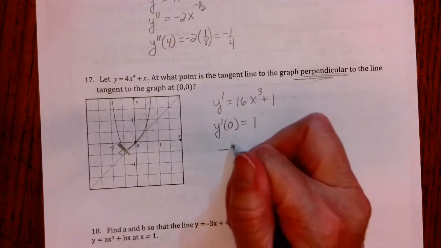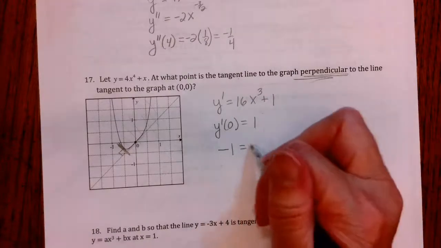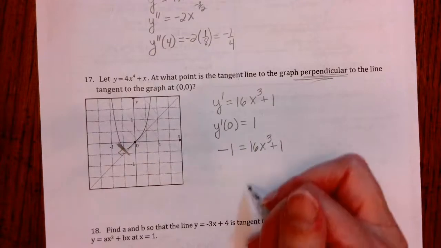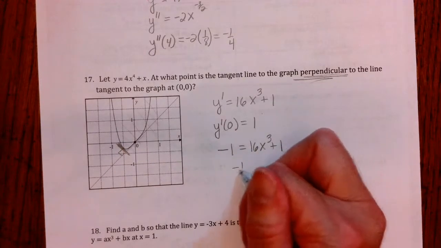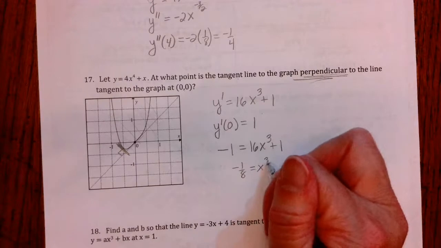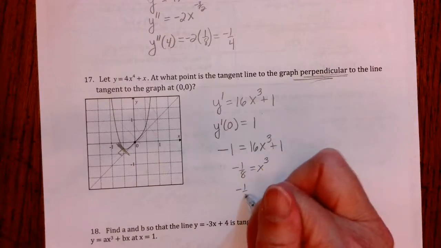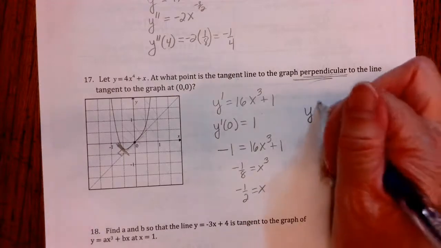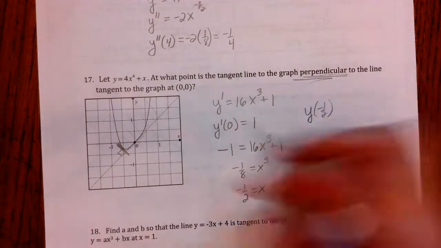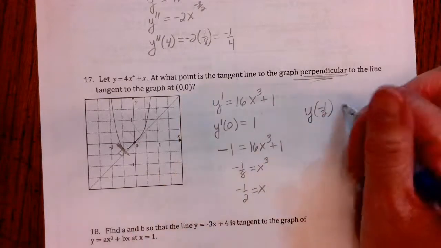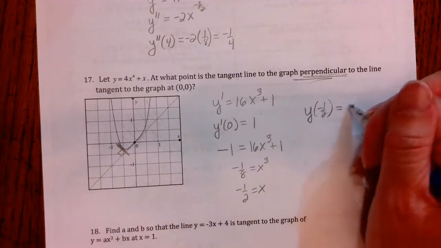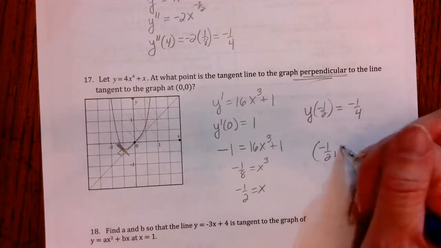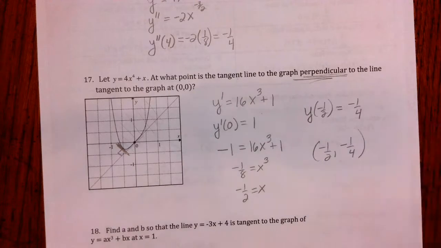So I'm going to take negative 1 and set it equal to my 16x to the 3rd plus 1. Solving, move over, negative 1/8 equals x to the 3rd. Negative 1/2 is equal to x. Plug that back into y, because I'm looking for the point where this occurs, and I get negative 1/4. So my ordered pair is negative 1/2, negative 1/4.